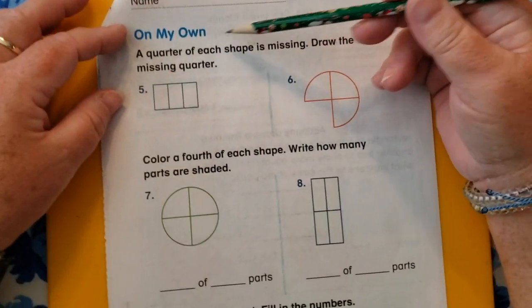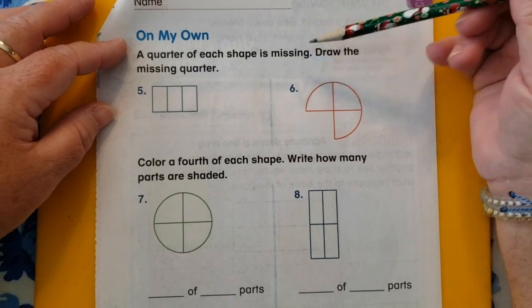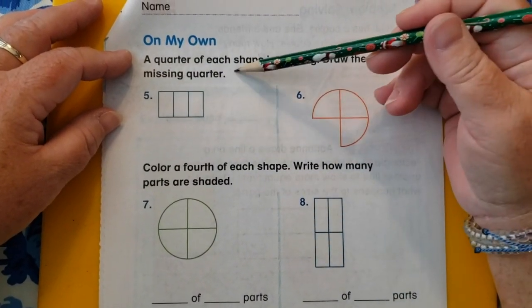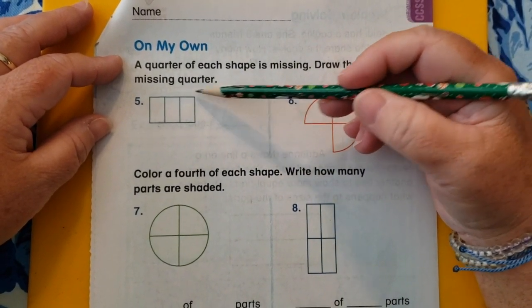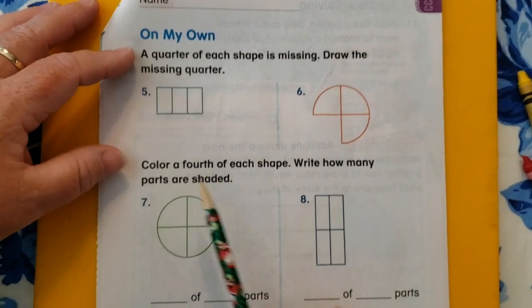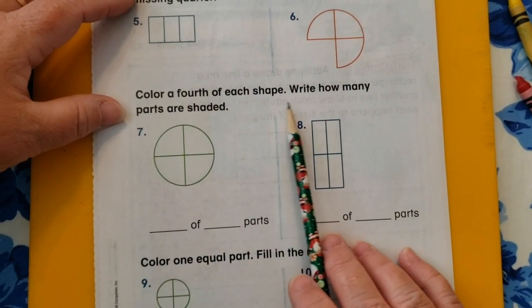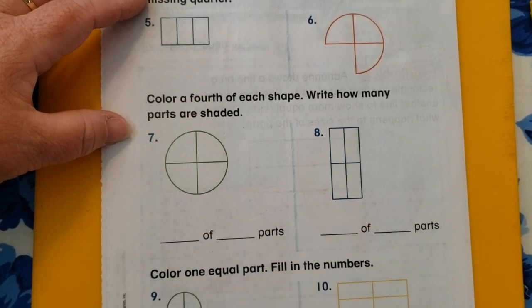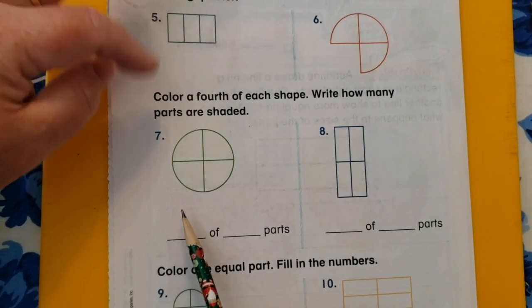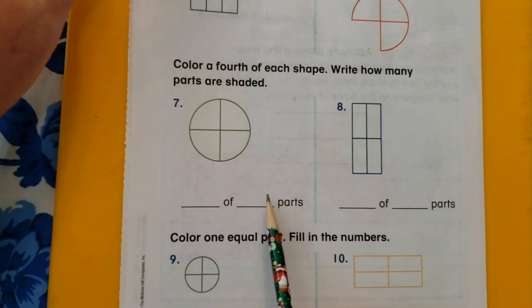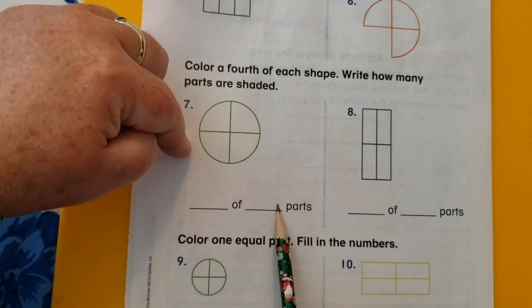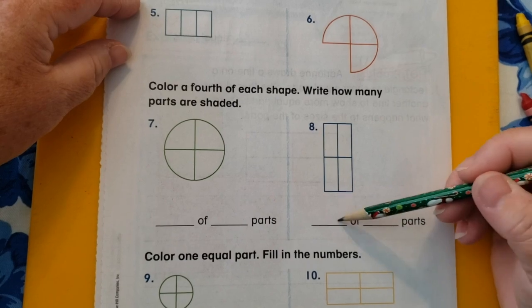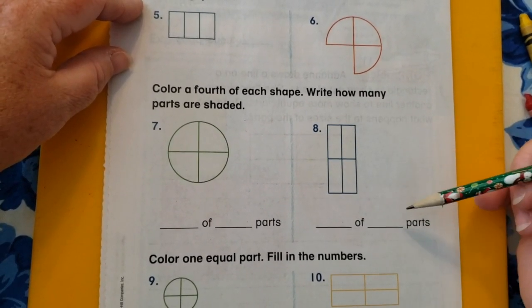A quarter of each shape is missing. Draw the missing quarter. So you're going to have to draw another piece and another piece. Color a fourth of each shape. Write how many parts are shaded. So you're going to color 1 out of how many pieces are there altogether.